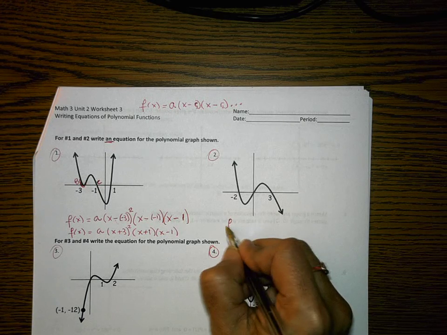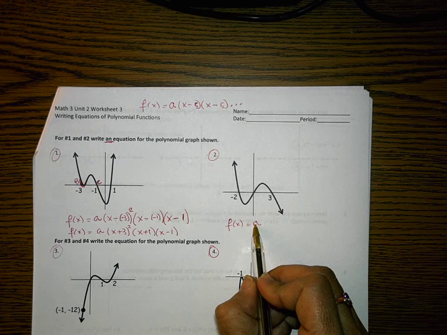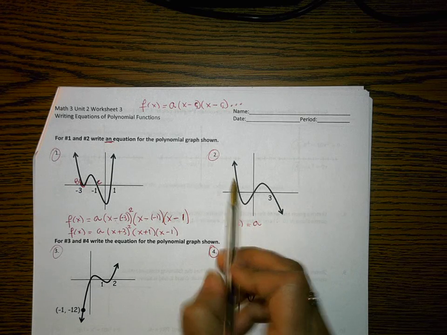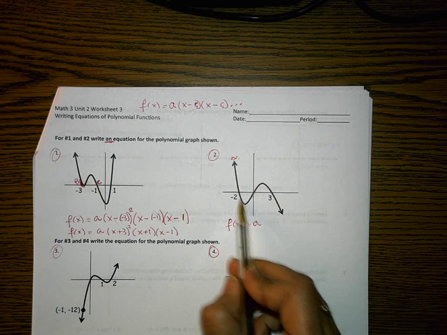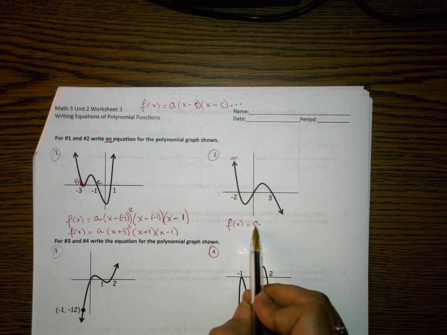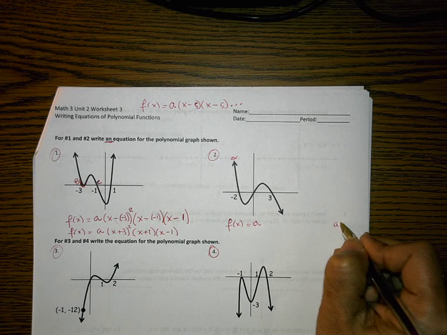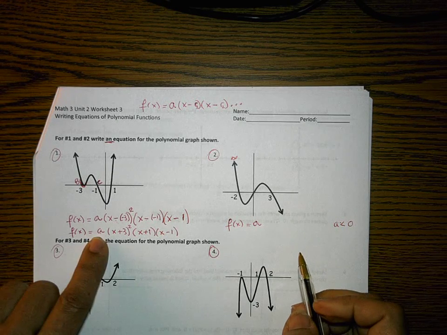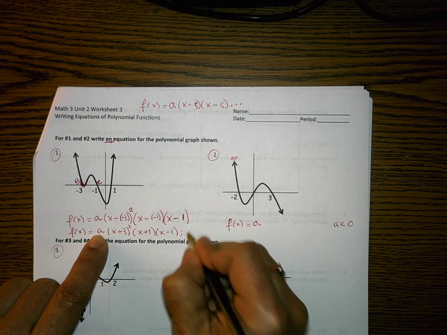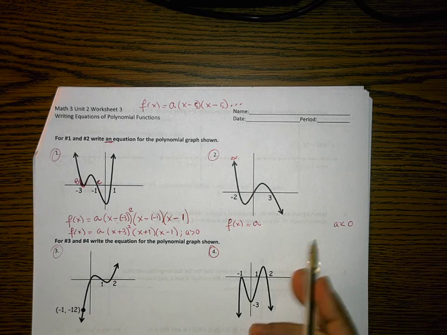So f of x equals a. We know a must be negative because it's coming from positive infinity and it's a decreasing function. So I know a is going to be negative, and if I want to mention that at the end, I may say a is less than 0. Okay? Here we know that a is greater than 0, because I know our function is increasing. Okay, so here we're going to have a.